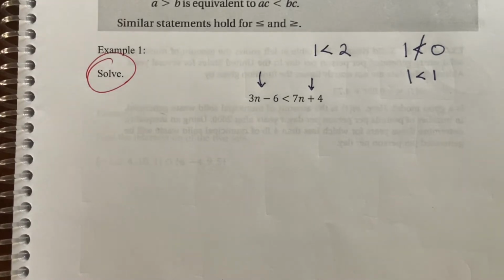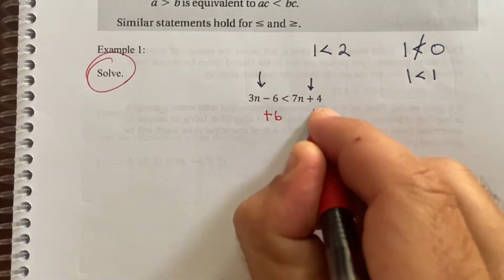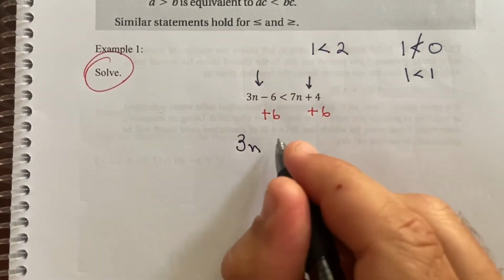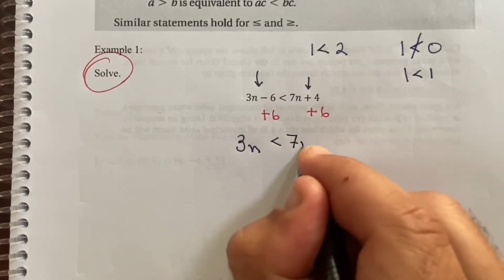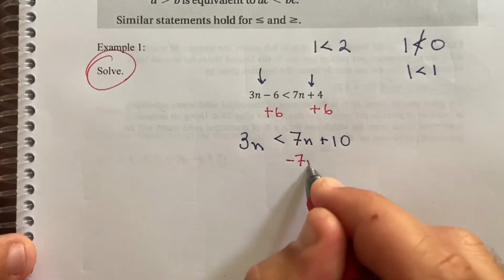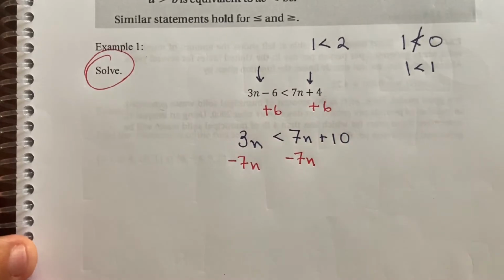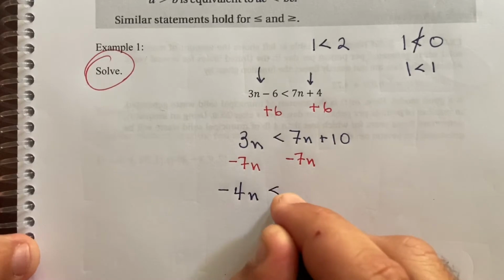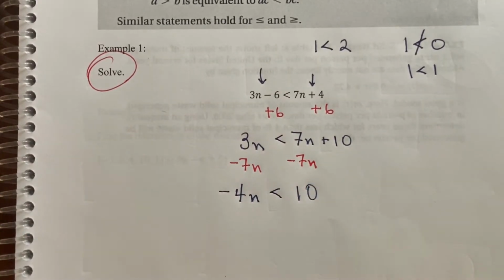Your addition property of equality extends into inequalities. So what I'm going to do is add this 6 over just like it was an equation. So I'll say 3n, now just less than 7n plus 10. I'll continue and get these like terms together. So subtract 7n. That would lead to negative 4n less than 10. And then at this stage, you might just go ahead and divide.